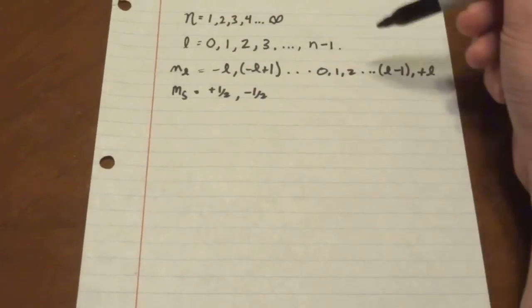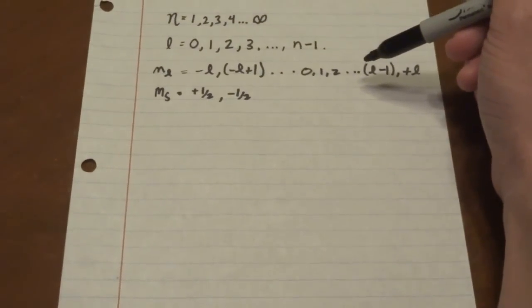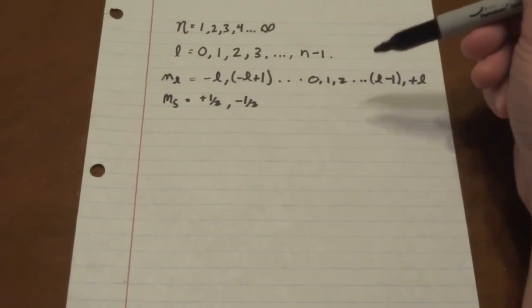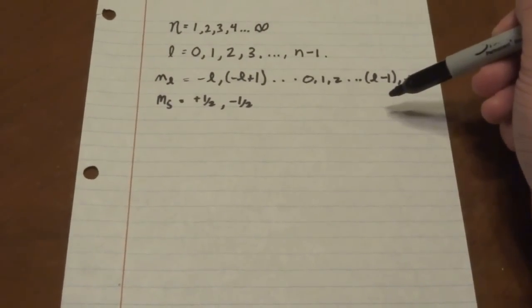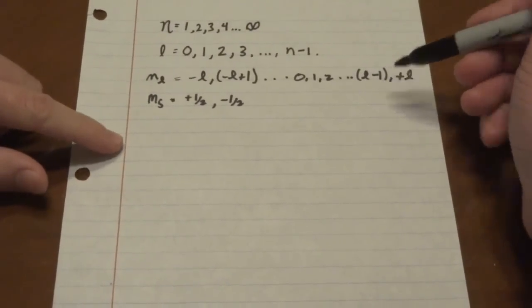So something that can help us sort all of this out is Pauli's exclusion principle. That states that no one electron can share all of the quantum numbers as another electron. Let's use this in application.